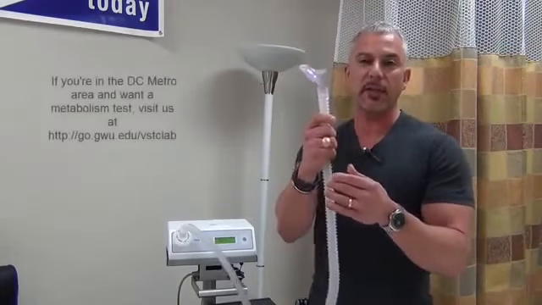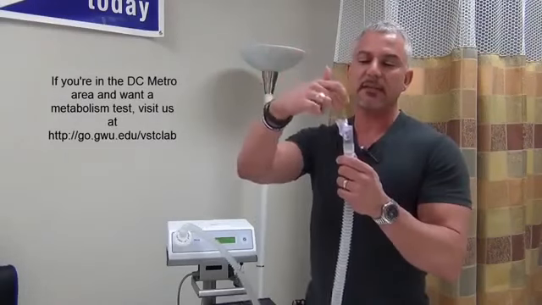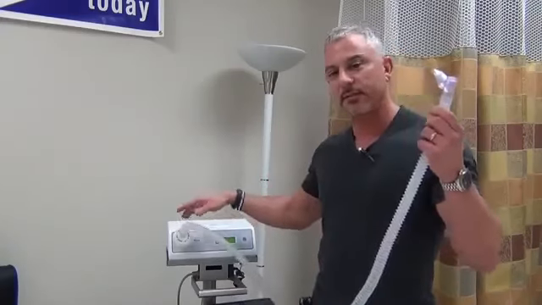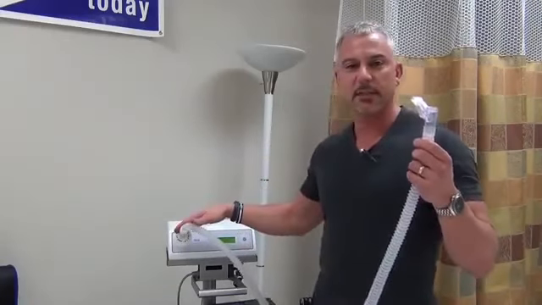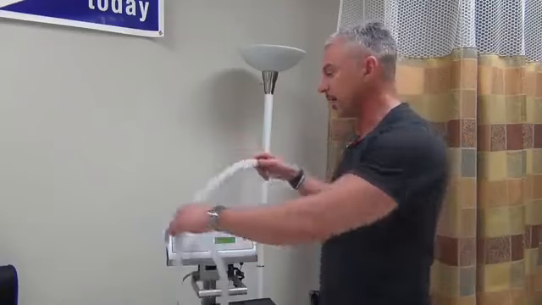Okay? So how this machine works is there's a disposable hose that plugs into the machine, and at the end of this hose there's a one-way valve. So we put this thing in our mouth. When we inhale, air from the room goes through this valve. When we exhale, it's forced through this tube into this machine. Our nose is plugged when we do this so that all the air that we exhale goes into this machine. So for about 10 minutes, our oxygen consumption is measured. And then at the end of that 10 minutes, we get a printout.